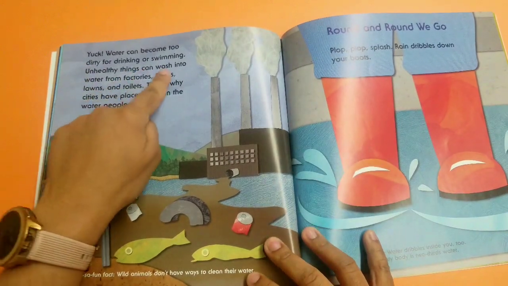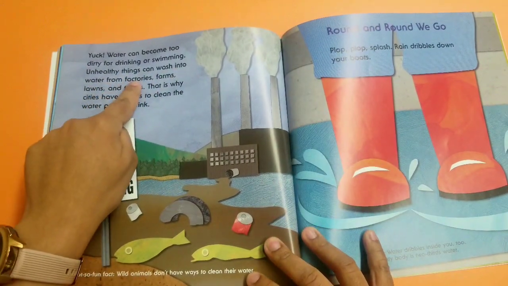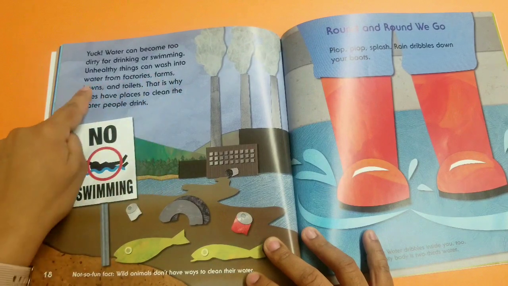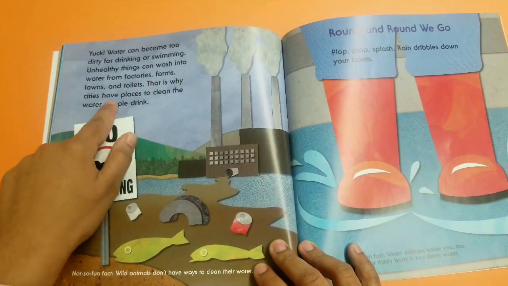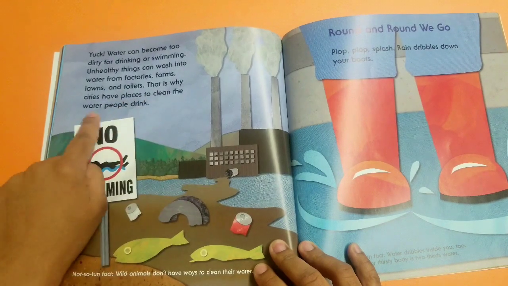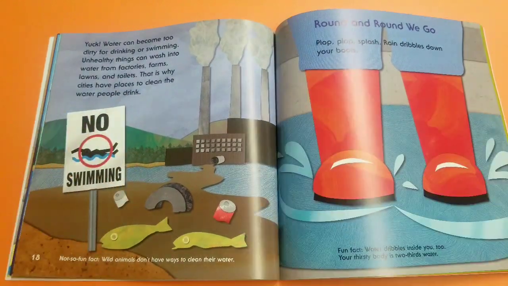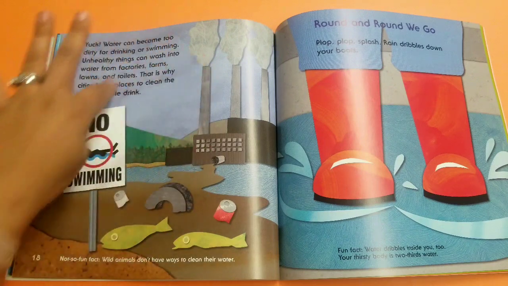Unhealthy things can wash into water from factories, farms, lawns, and toilets. That is why cities have places to clean the water people drink. They have factories that collect all the dirty water.